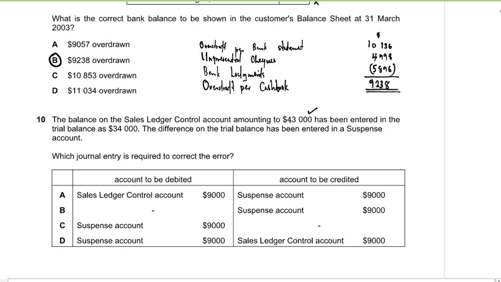I have to ask myself, what was the effect of this error? Where is the suspense as a result of this error? Remember, sales ledger control account represents debtors or trade receivables. So the trade receivables are supposed to be 43,000, but they are entered as 34,000. So there was a shortage in our trial balance on the debit side because of this error.